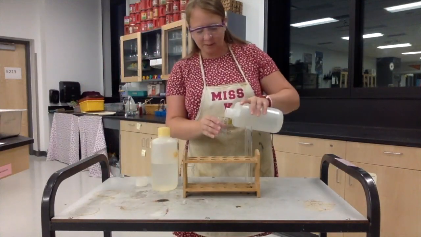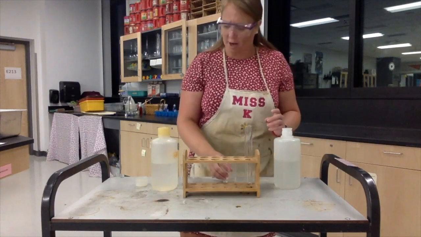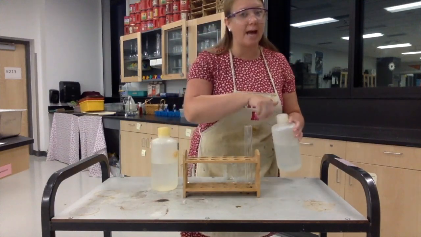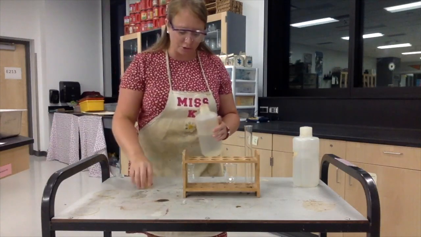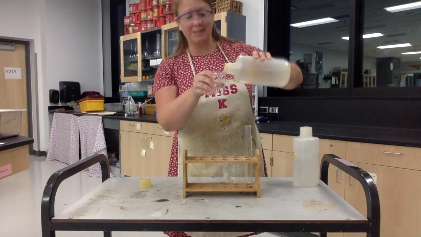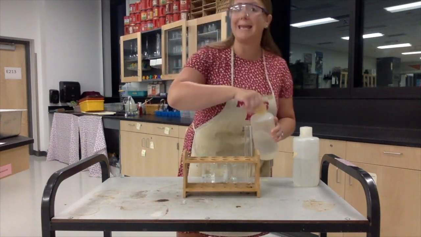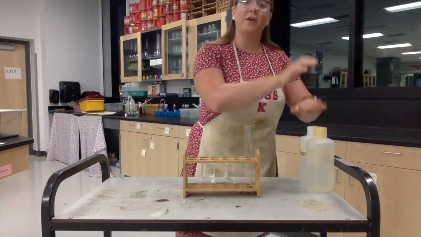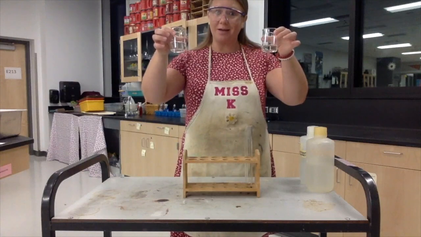This solution happens to be called potassium iodide. You can see that it really just kind of looks like water. It happens to be potassium iodide mixed with water. That's what makes it a homogeneous mixture, a solution. And then my other chemical I'm going to use is lead nitrate. Once again, kind of looks like water. So I'm using two chemicals that are called aqueous solutions, meaning the chemical is mixed with water to create a solution. And you can see they both kind of look similar.